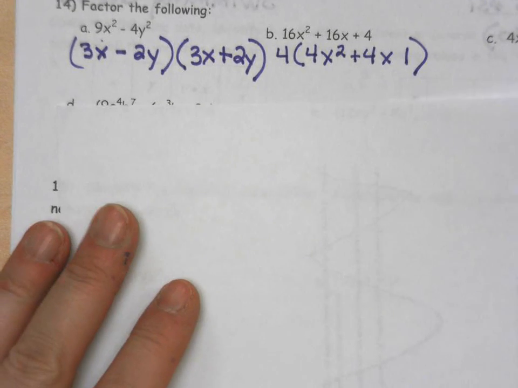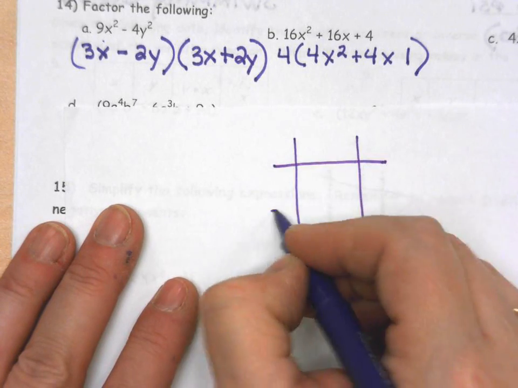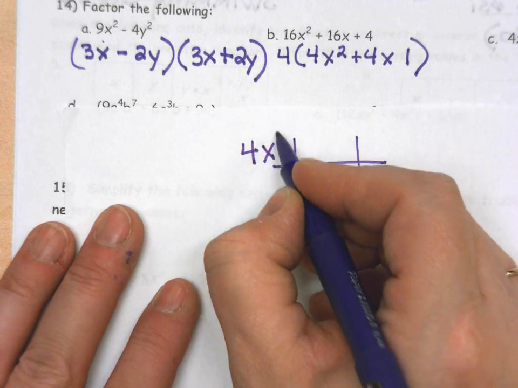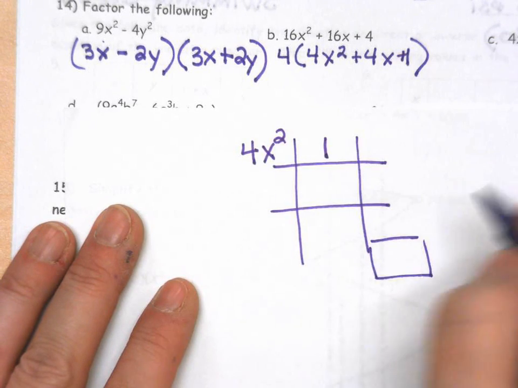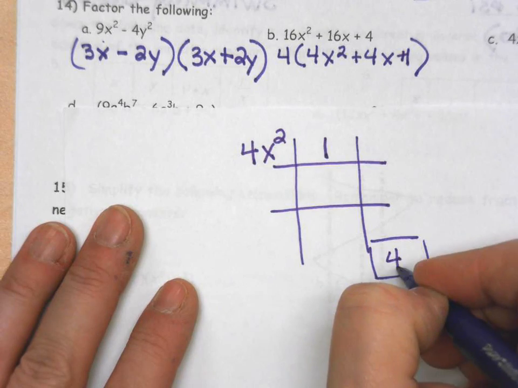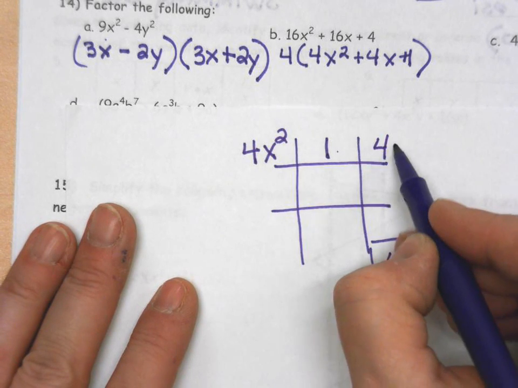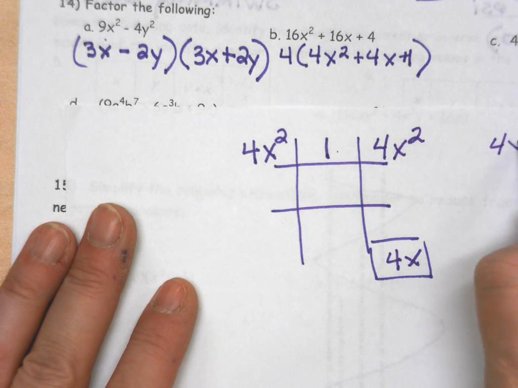So I have the two different methods. I have the tic-tac-toe, which means I put the first term here, the last term here, oh, I forgot my plus sign there, and the middle term here. And then 4x squared times 1 is 4x squared, and then I would write the factors.